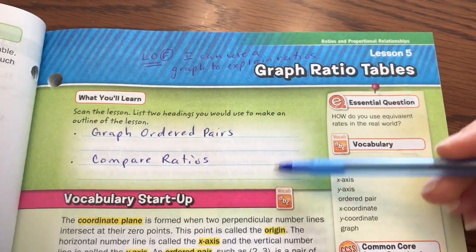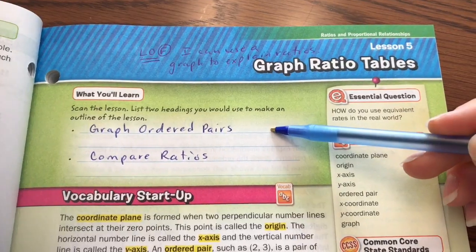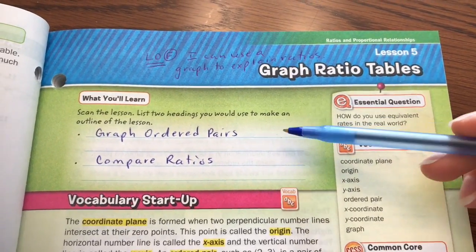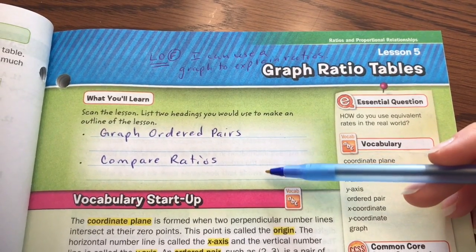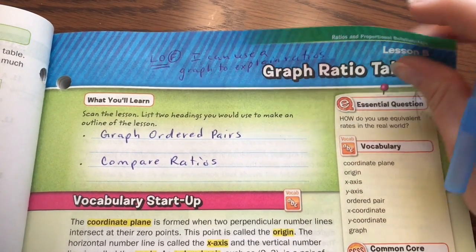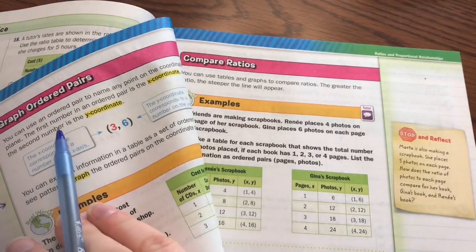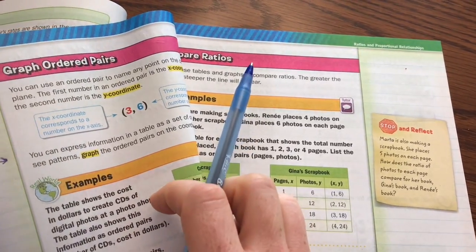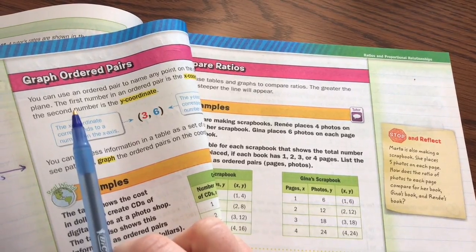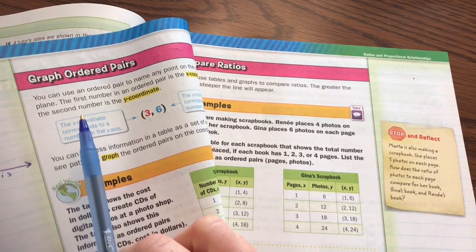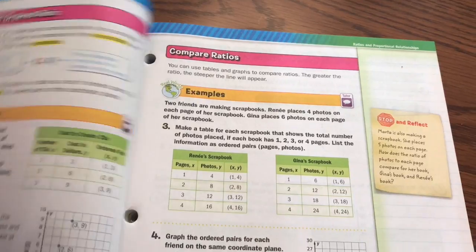And there are two things we're going to do. First, we're going to learn how to graph ordered pairs, which you've probably done before, so hopefully it's a review. And then we're going to compare ratios. So those are the two headings, graph ordered pairs, compare ratios. When we graph ordered pairs, we're going to be graphing ratios. So we're going to have to learn how to turn a ratio into an ordered pair.